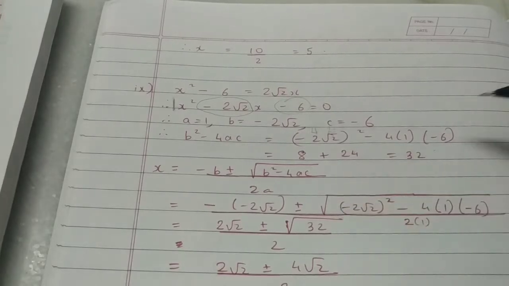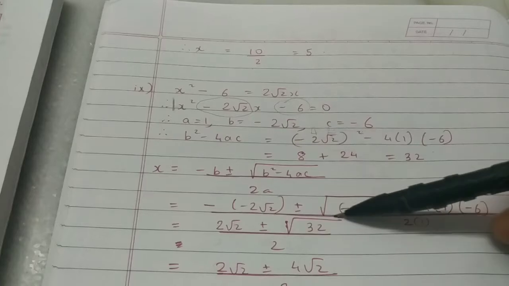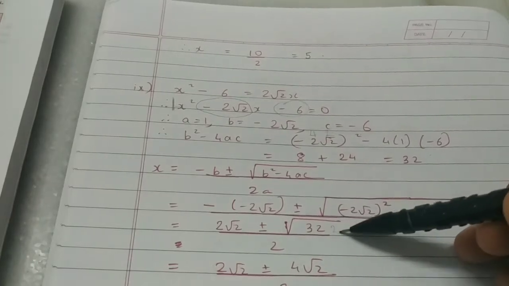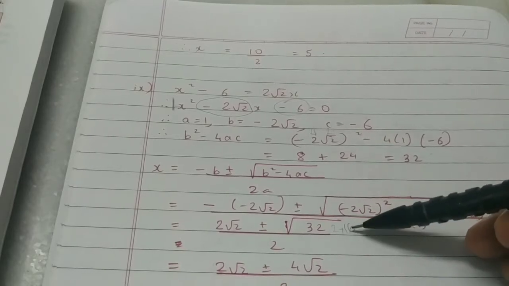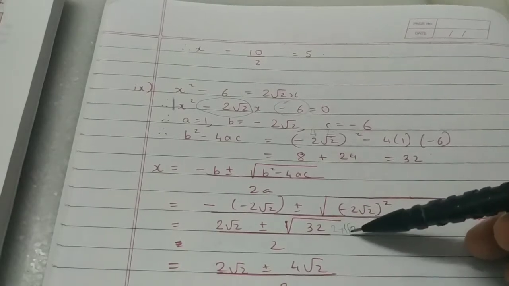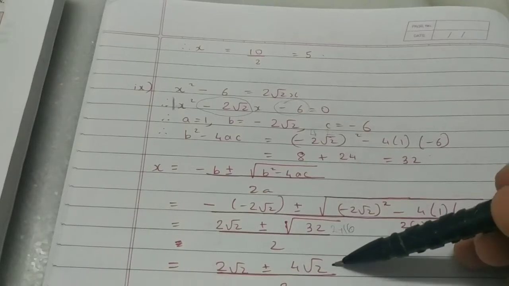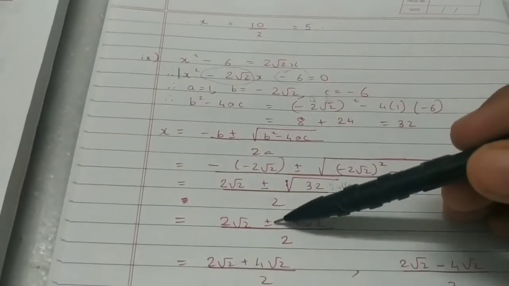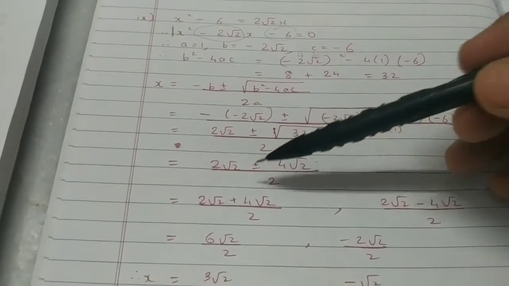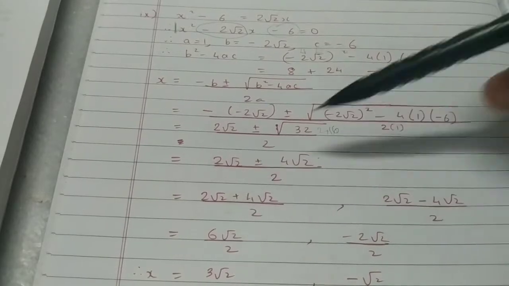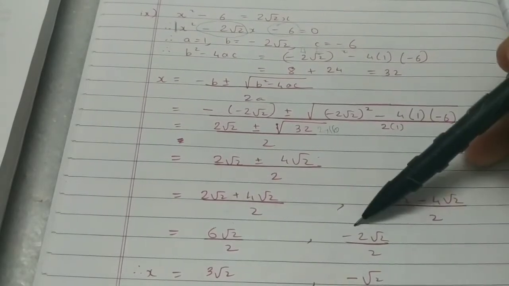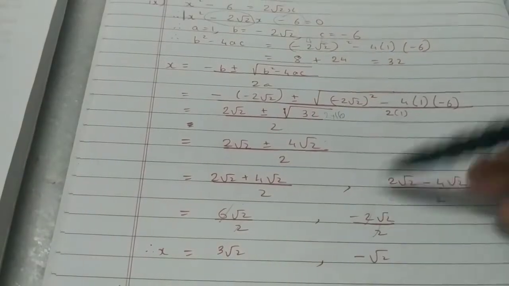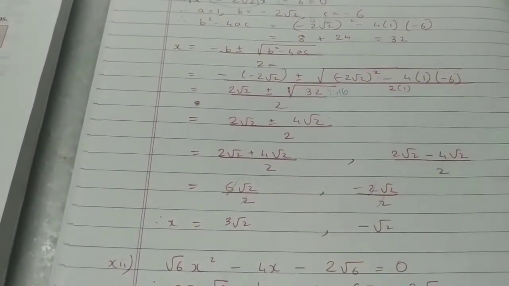Root 32. Whenever you see a big number under the umbrella, simplify it further. This is nothing but 2 into 16. 16 is a perfect square. So that becomes 4 and comes out of the umbrella, and poor 2 remains all alone under it. Now we have plus and minus, so let's separate them. So 2 root 2 plus 4 root 2 is 6 root 2. 2 root 2 minus 4 root 2 is minus 2 root 2. And now reduce further. And these are the final answers.